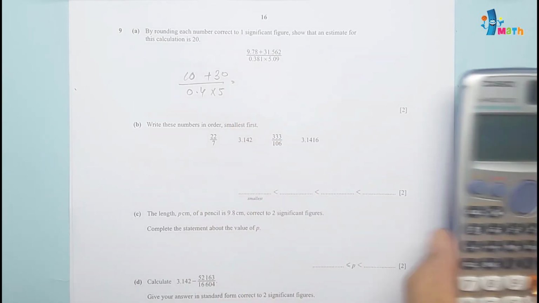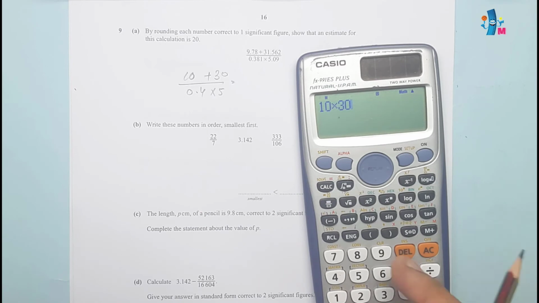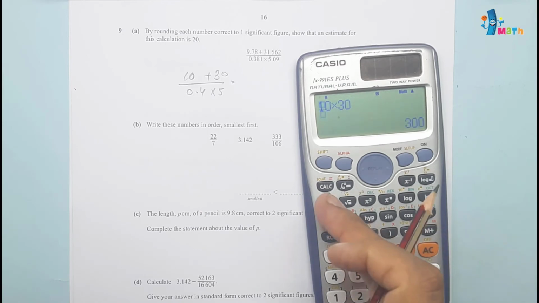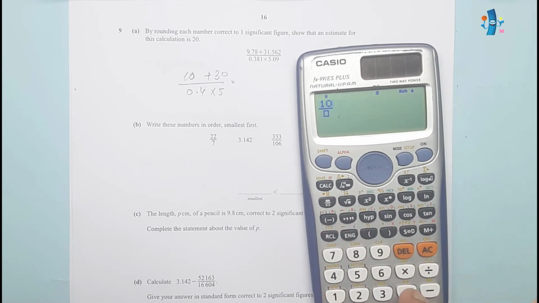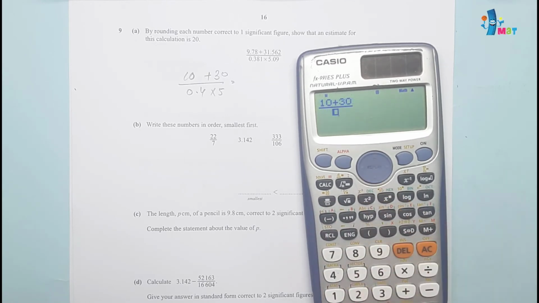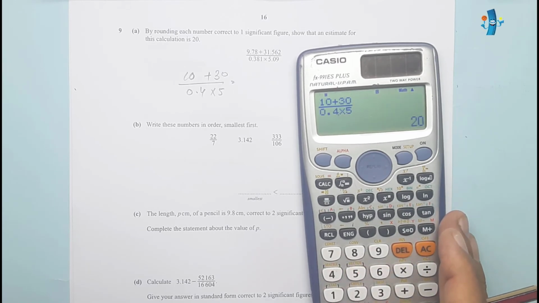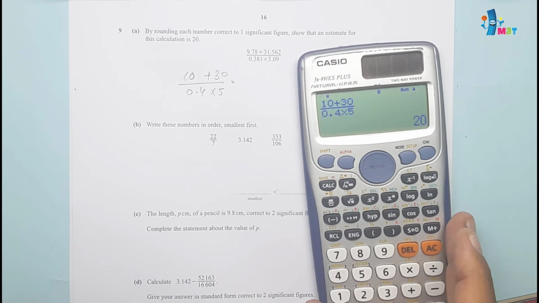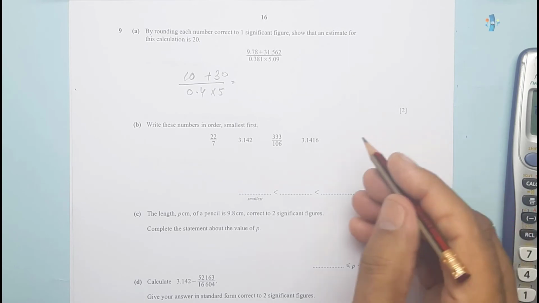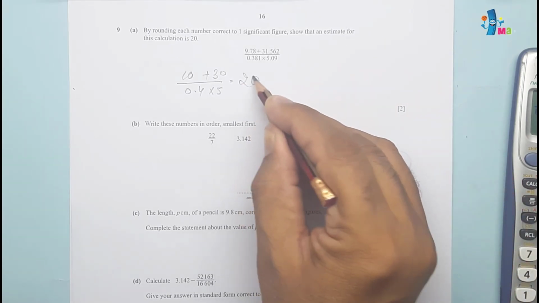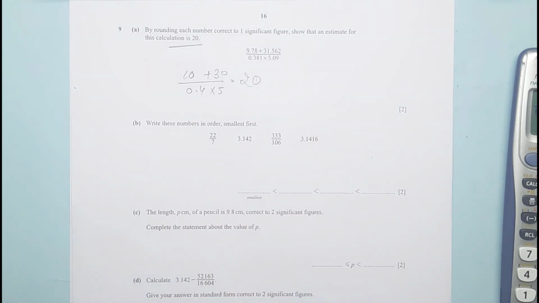So now if we calculate, we take the fraction 10 plus 30 over 0.4 times 5, and this will be equal to 20. So our answer goes in its proper place. There is no proper place provided; basically we have to prove this, which we have done.